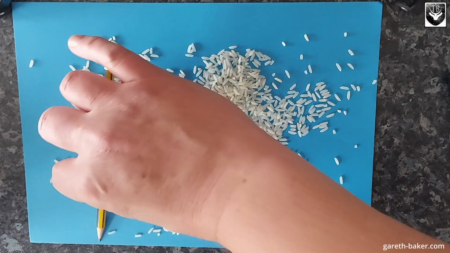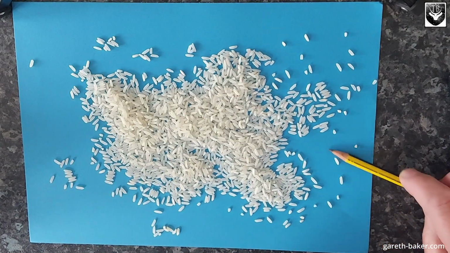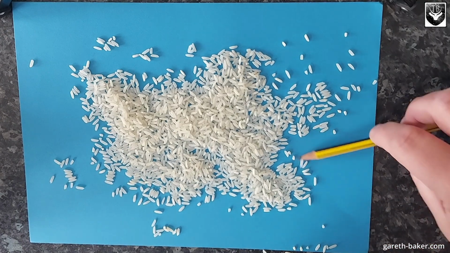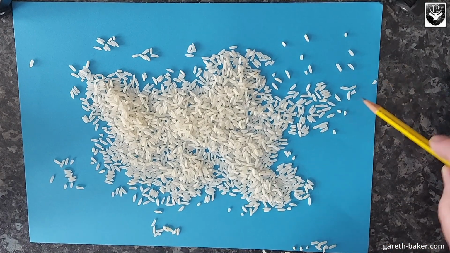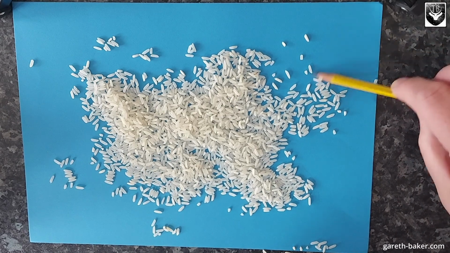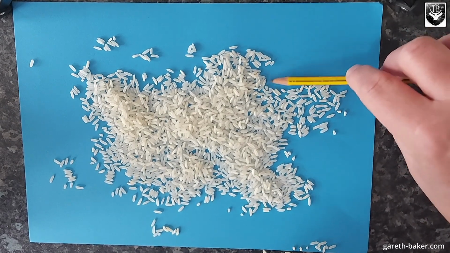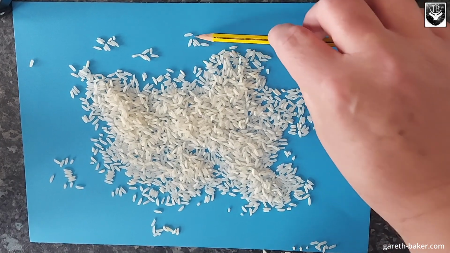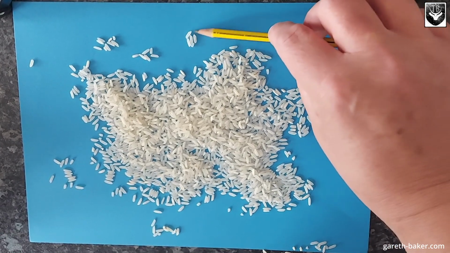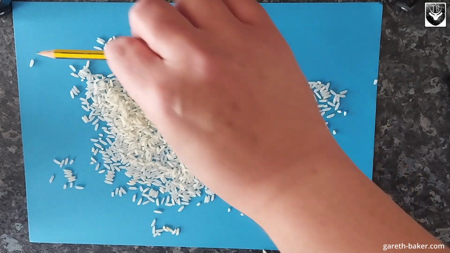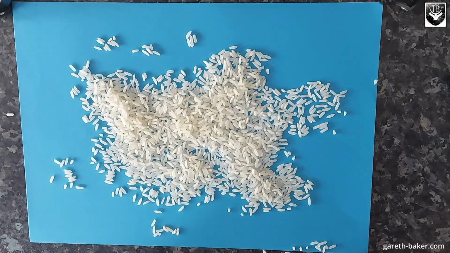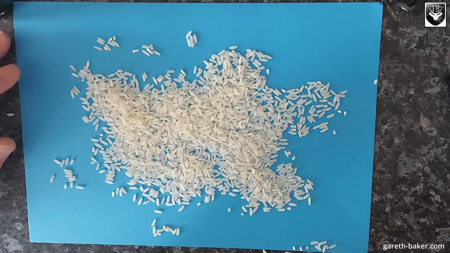You might also want to just get rid of some bits and push them out of the way and not include them, so we end up with quite a nice, neat, tidy shape. I'm going to push these ones over here just in a little bit. I'm going to move these over here just to make it a little bit easier for myself when I draw around the rice in a moment. So there we've got our island shape made out of the rice.